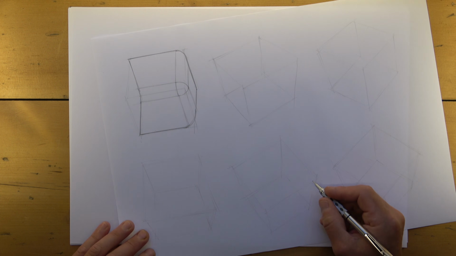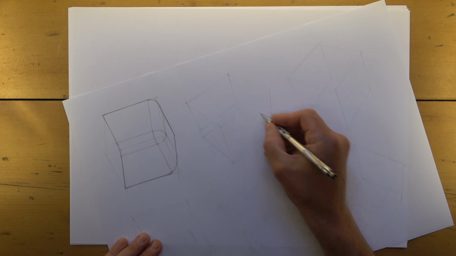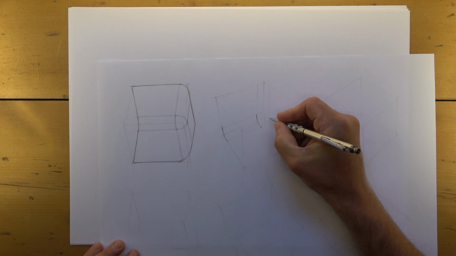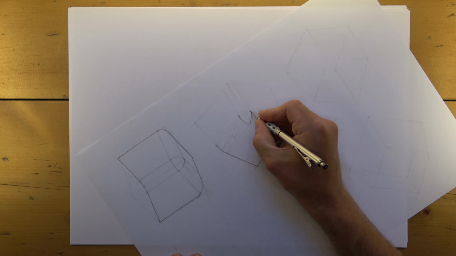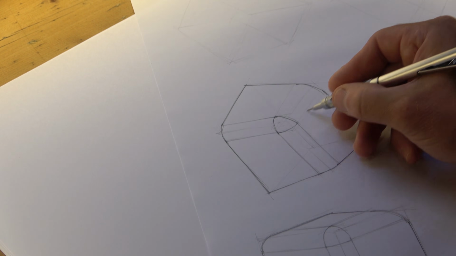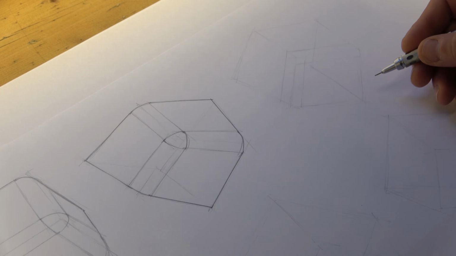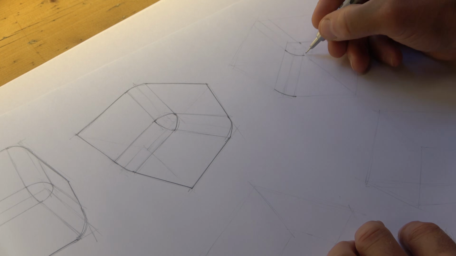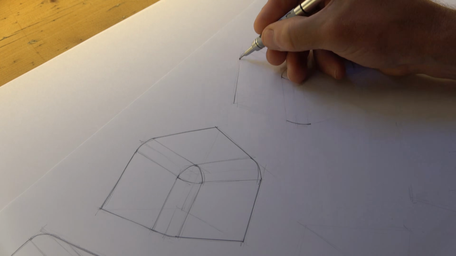In this case, all of my practice sketches feature a bottom right-hand side inside corner. I could be practicing an upper left-hand side outside corner. Having multiple copies of these pages with boxes in perspective gives me endless opportunities for developing my skills.